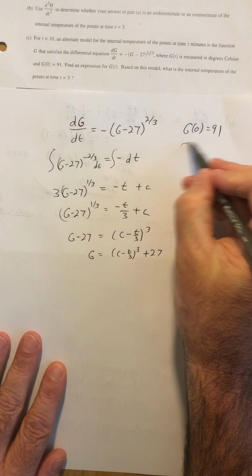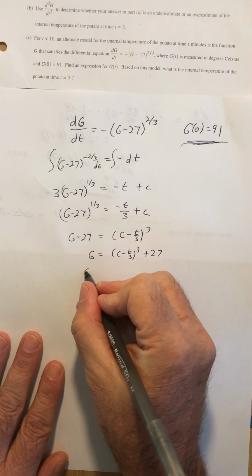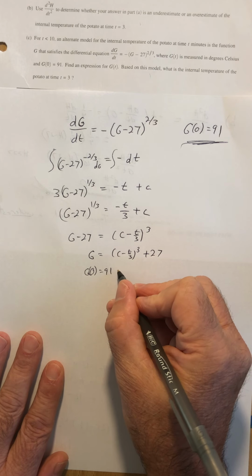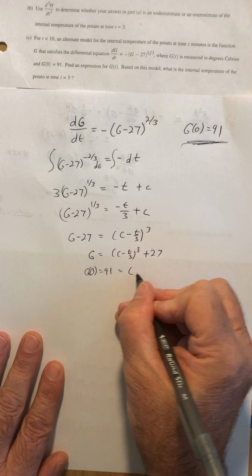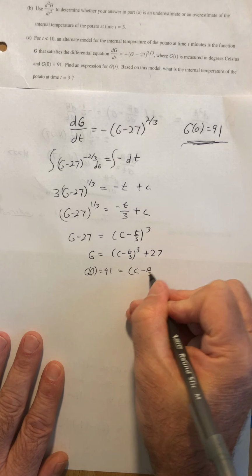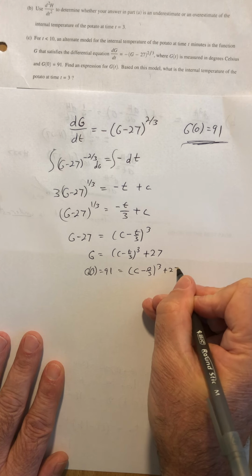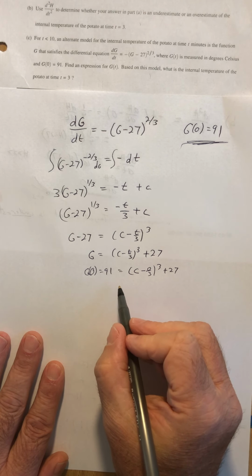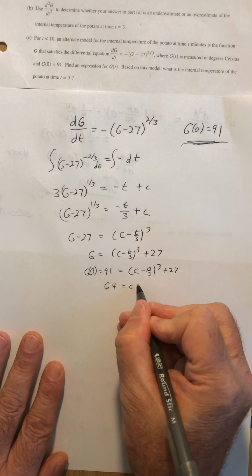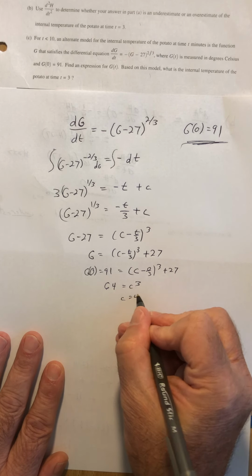I have an initial condition up here of 91, so g of 0 equals 91, and that's going to be equal to some number c minus 0 over 3 cubed plus 27. When I subtract here, I'm going to get 64 equals c cubed, and so c is going to be 4.